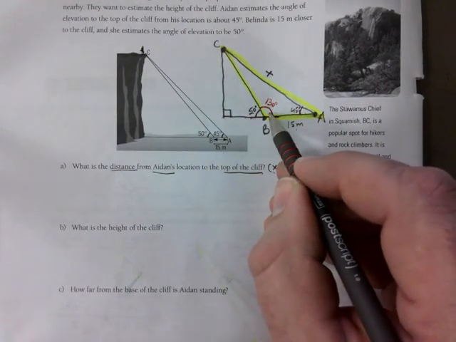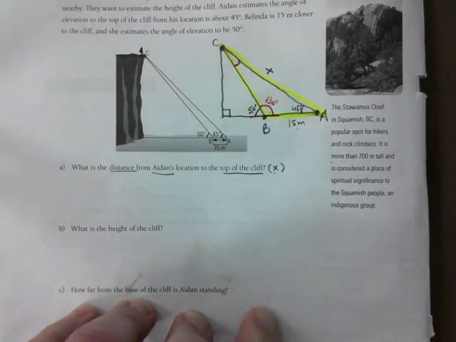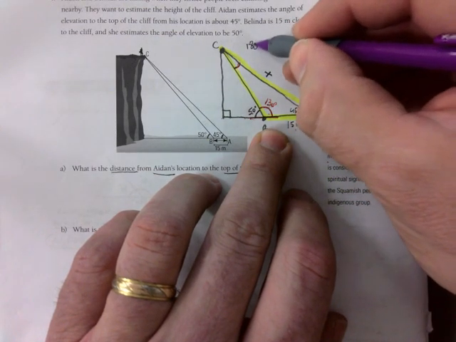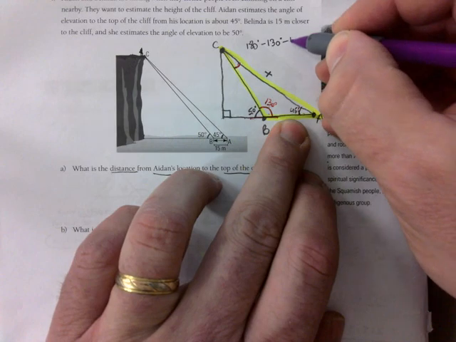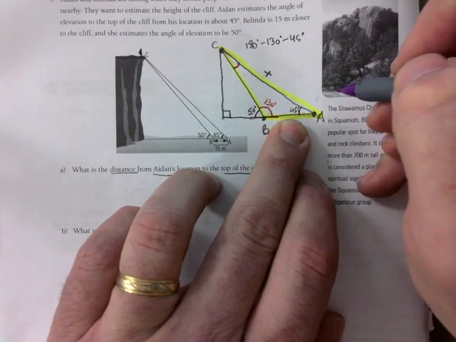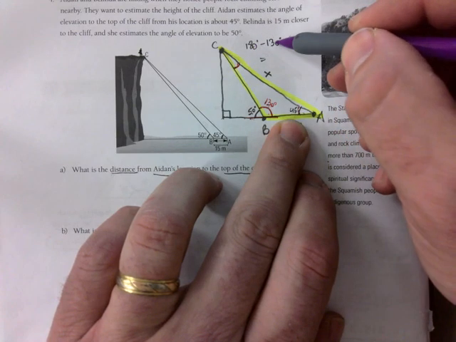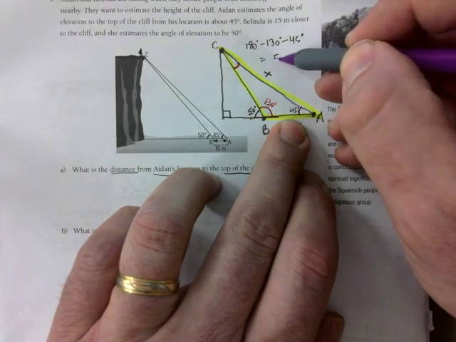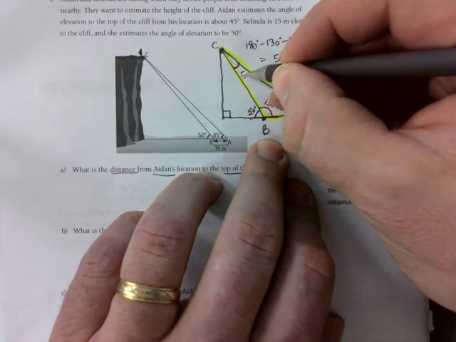So 130 it is. Then you figure out this one up here, okay? Because when you have two, you can find that third one. So I'm going to go 180 minus 130 minus the 45. And that is 180 minus 130 is 50, minus 45 is 5. So it's just a small angle, which is 5 degrees.